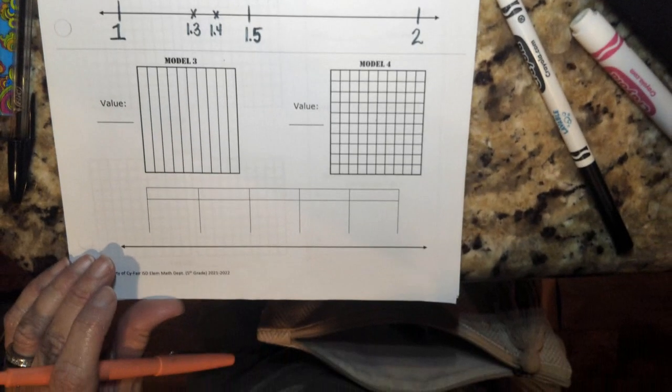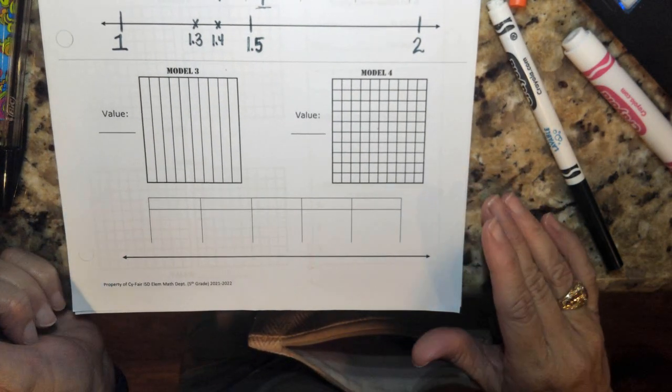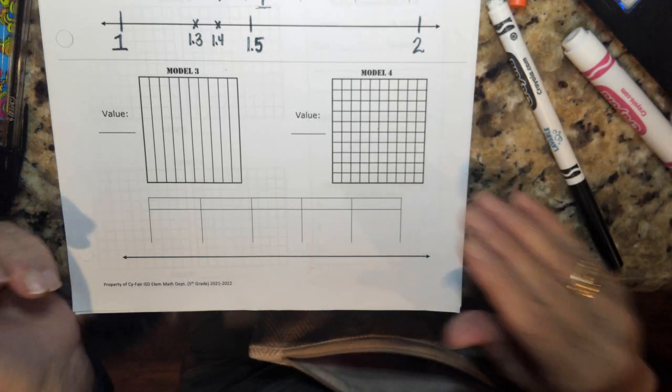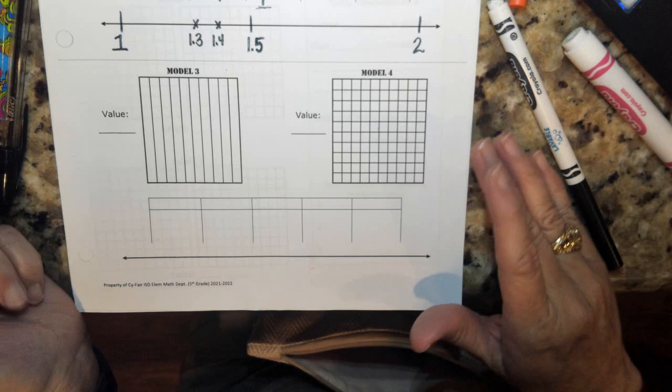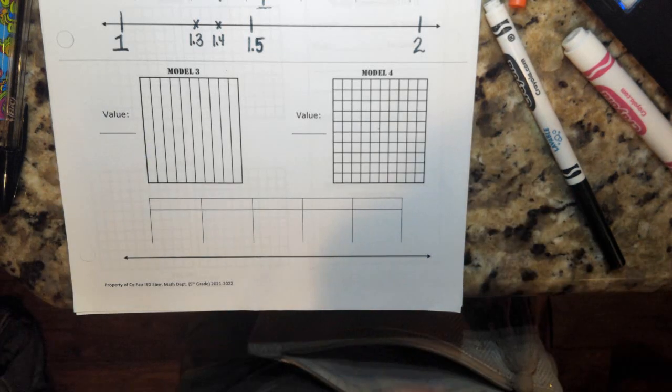So we're back for models 3 and 4, and this time we are going to investigate comparing, or see who's going to win the race.